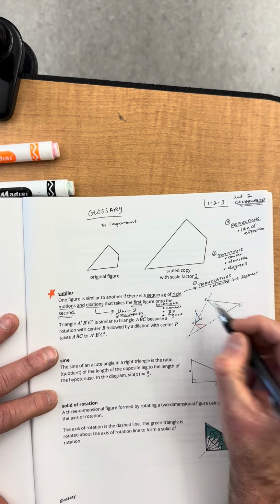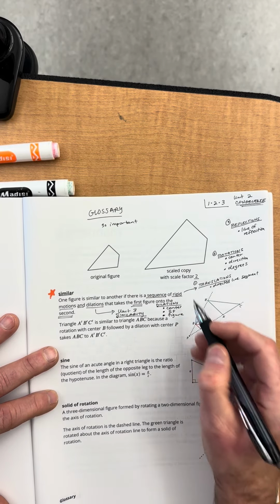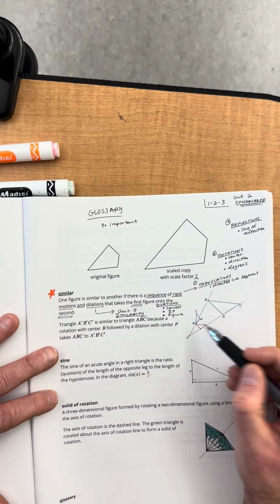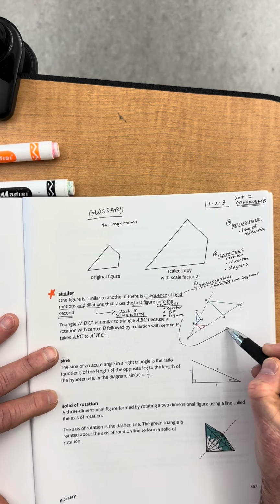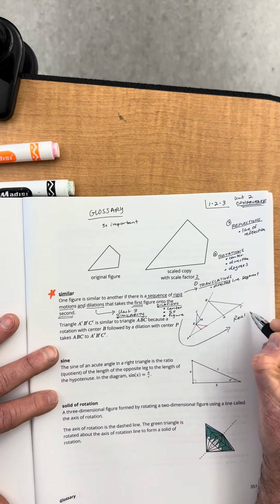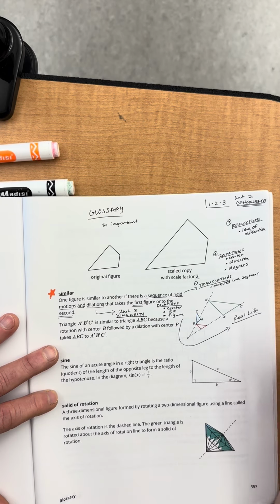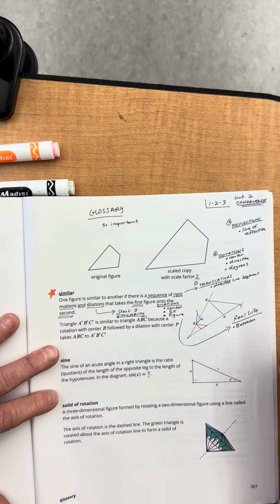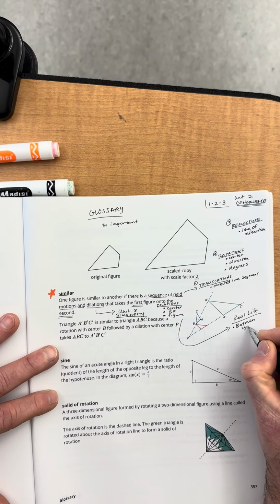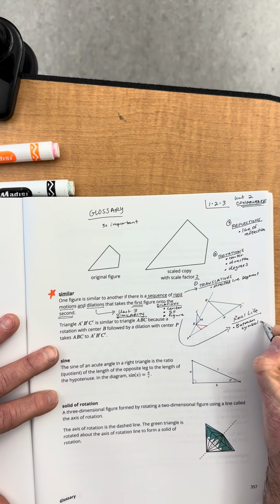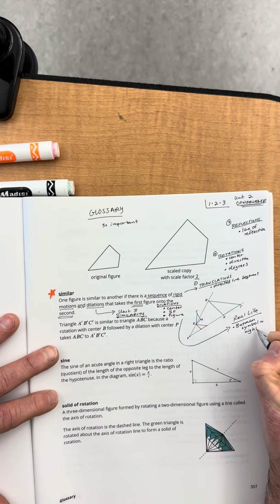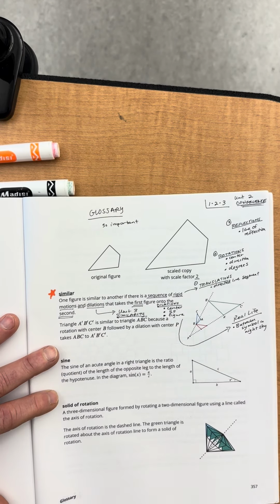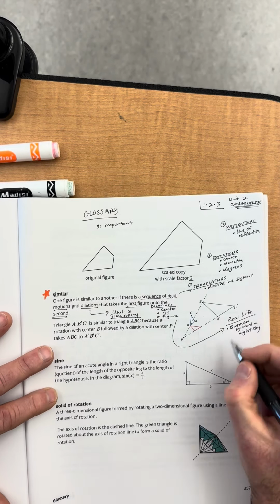A couple good examples of real life dilations. I always like to talk about real life if I can. Think about the Batman symbol in the night sky. Everyone knows Batman.